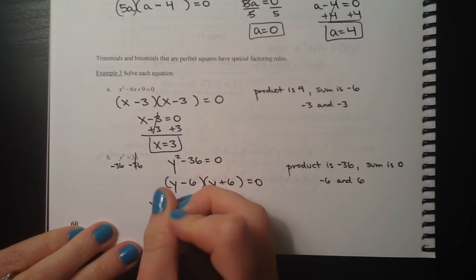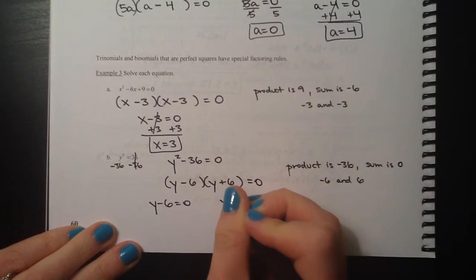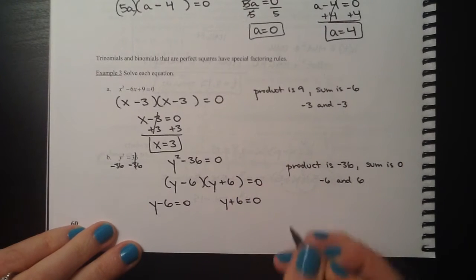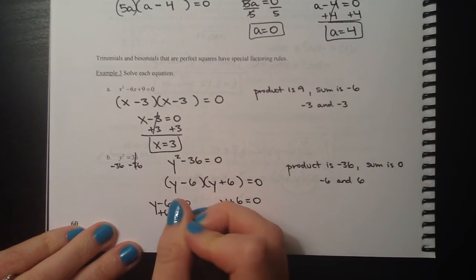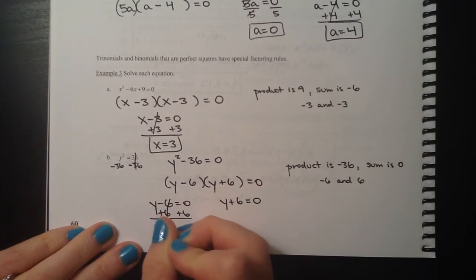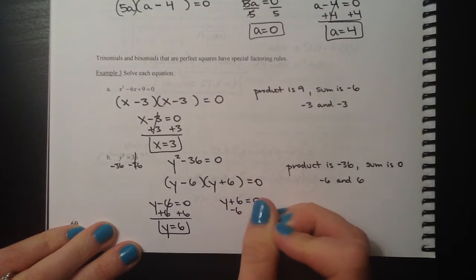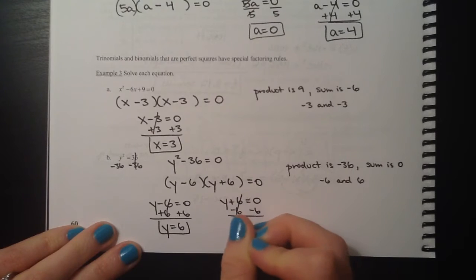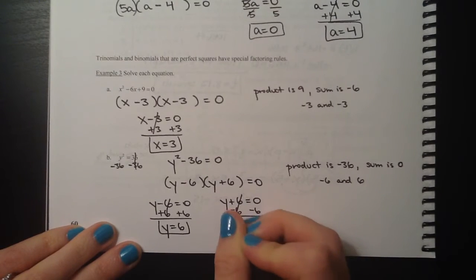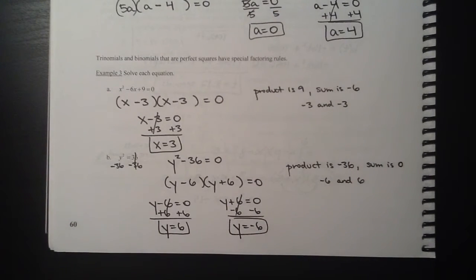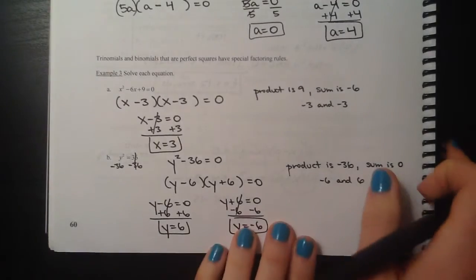So to solve, I'm going to set my two pieces equal to 0. Okay, add 6 to both sides. So positive 6 is one of my answers. And then negative 6 is the other answer. Okay, so let's look at some more examples.